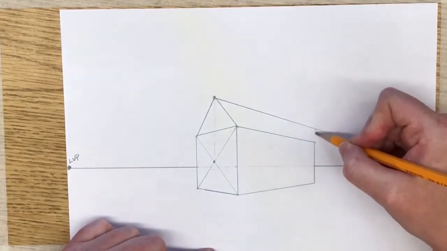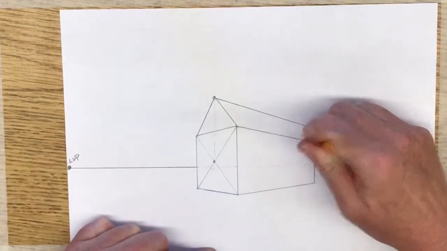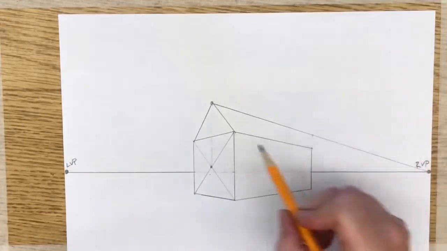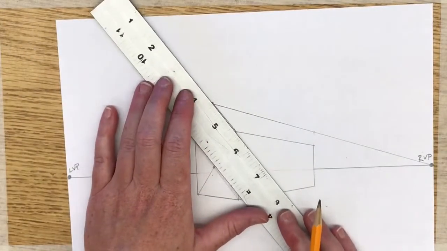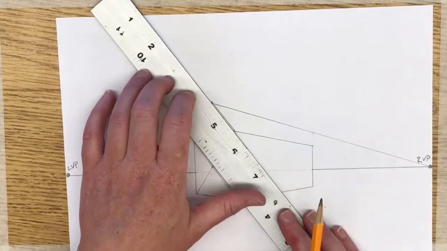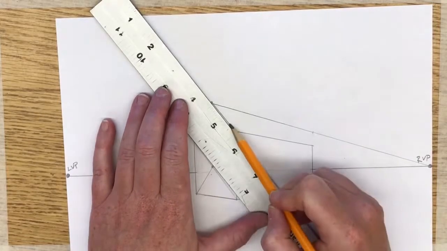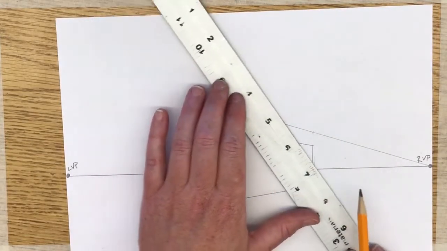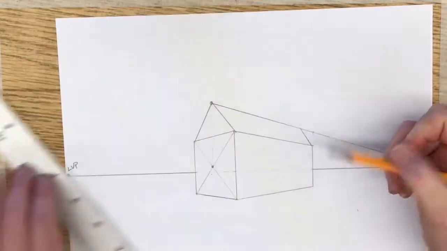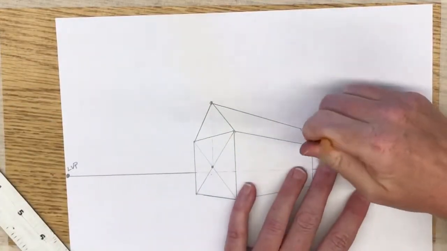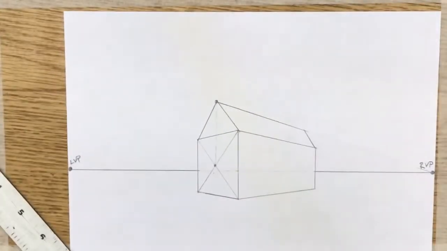Now I need to end my roof. I'm not going to draw a vertical line because that would not look right. The type of line that I have to draw will be a line that's parallel to this one. So whatever angle this is at, it's not an orthogonal, it's not a vertical, it's just a line that's at an angle. This line needs to be parallel to this one. So I'm just going to slide my ruler over. I'm holding it at the same angle, draw my line to end my roof. That's how you draw a gabled roof.